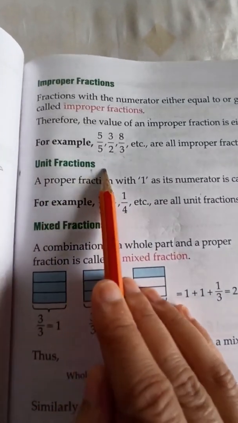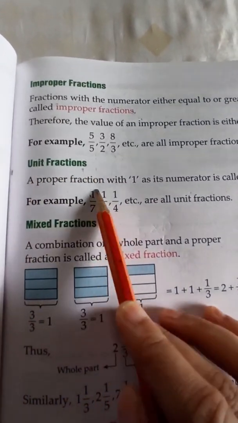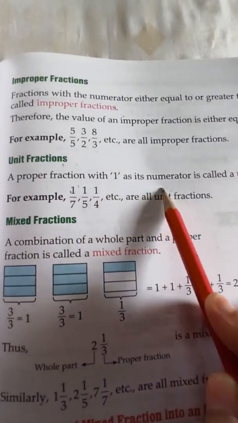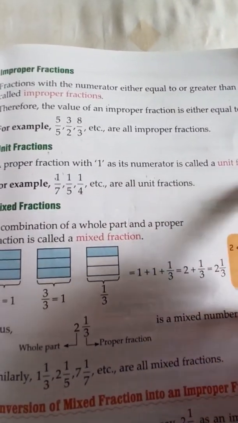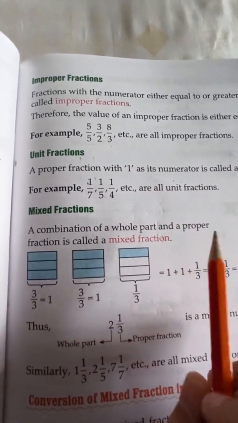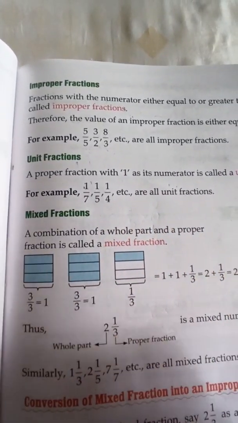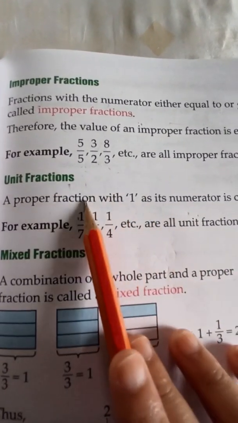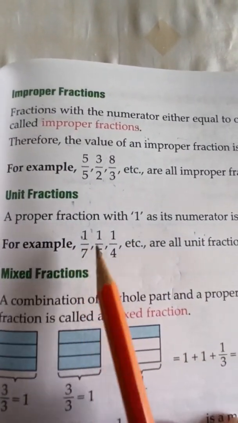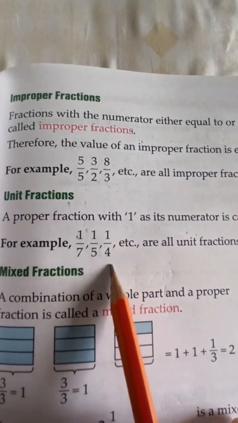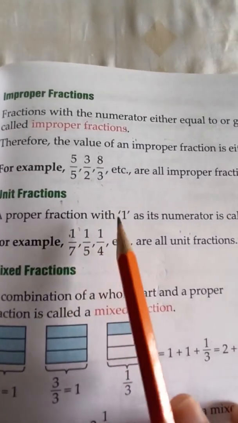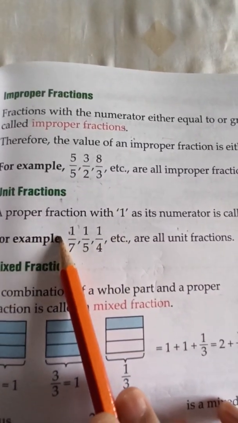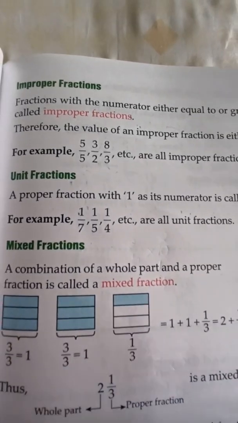Now unit fraction. A proper fraction with 1 as its numerator is called a unit fraction. In a unit fraction, 1 is always in the numerator. Examples: 1 by 7, 1 by 5, 1 by 4. We can see that in the numerator 1 is present, so it is an example of a unit fraction.